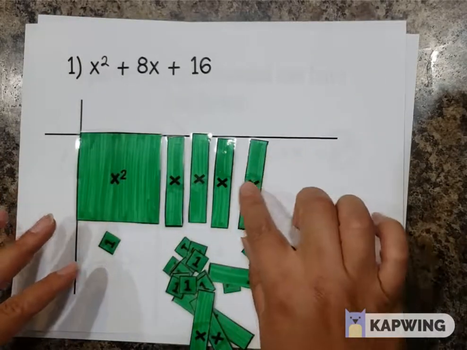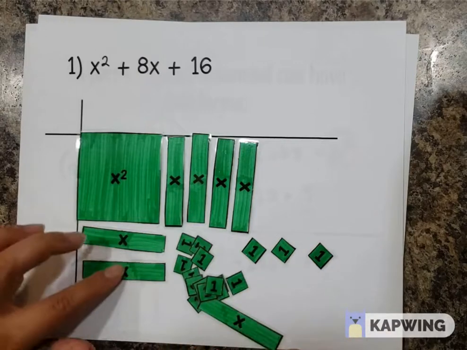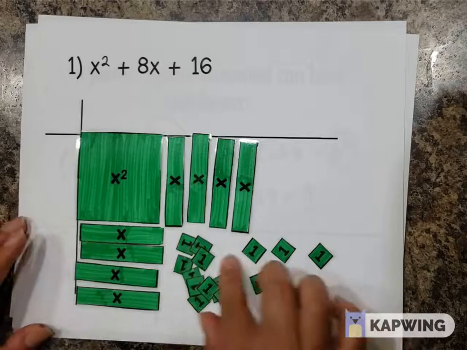Whoever is doing completing the square after me, you get to deal with the missing or leftover stuff. So that's not me.